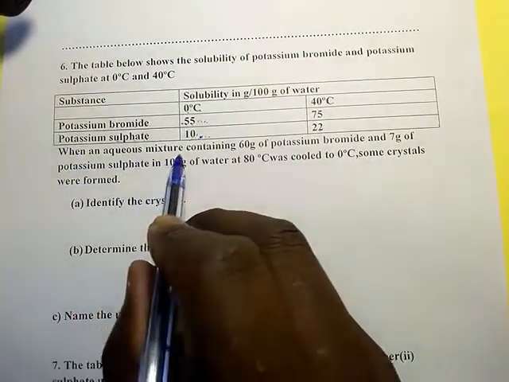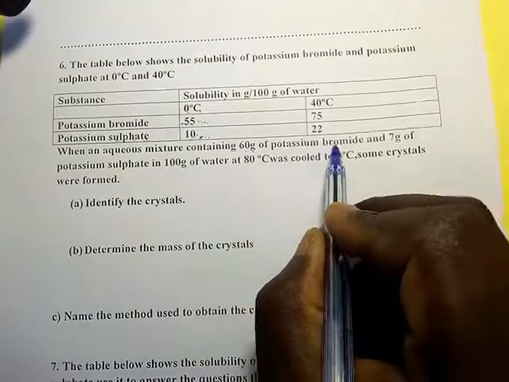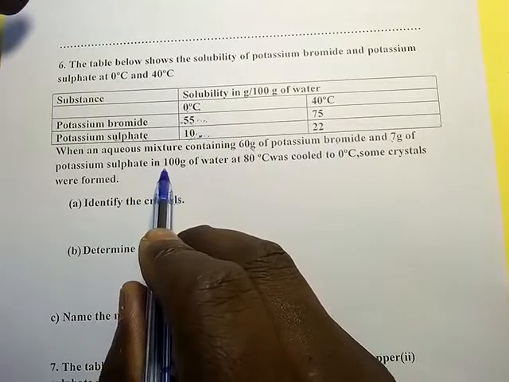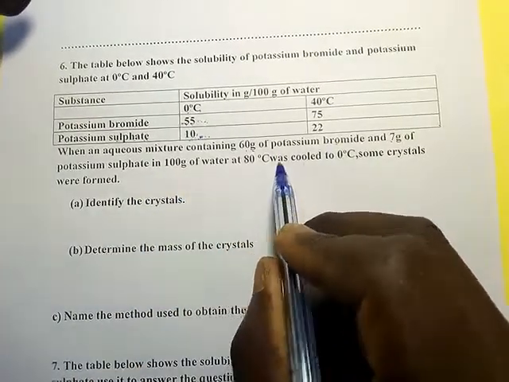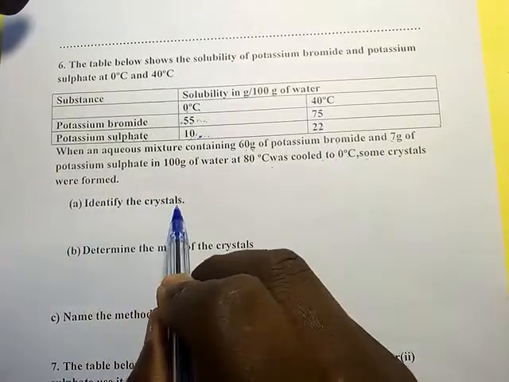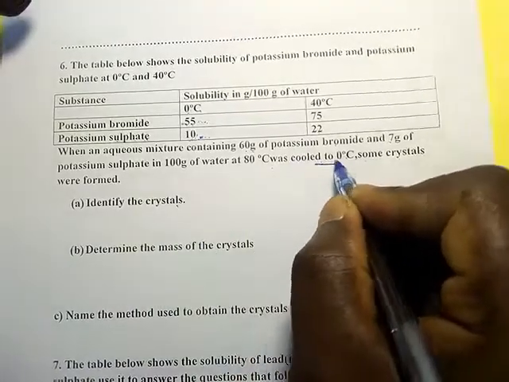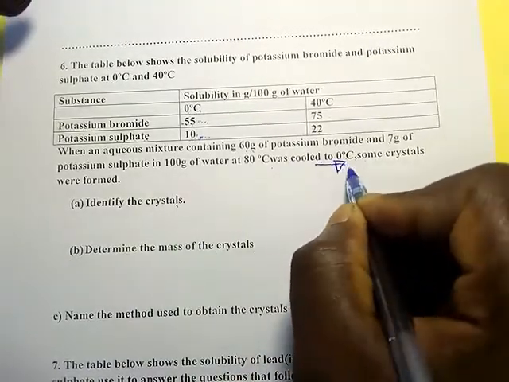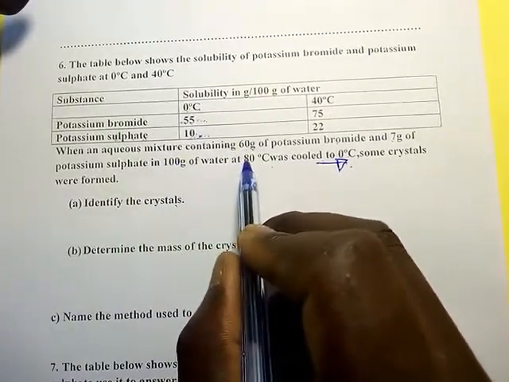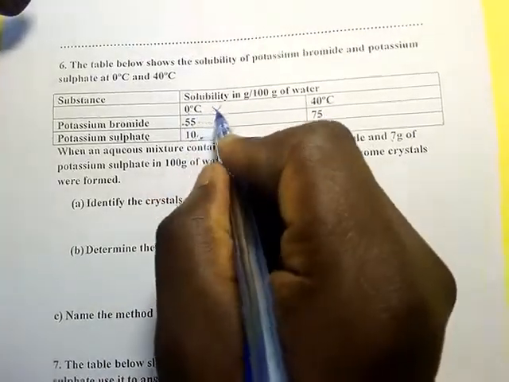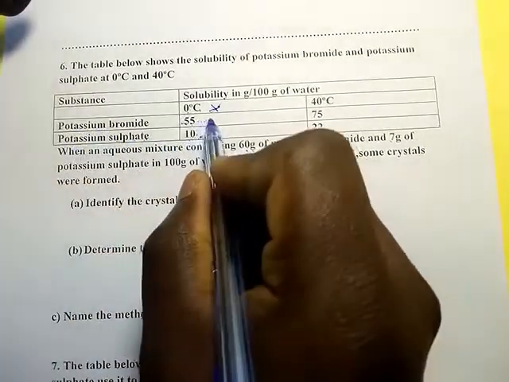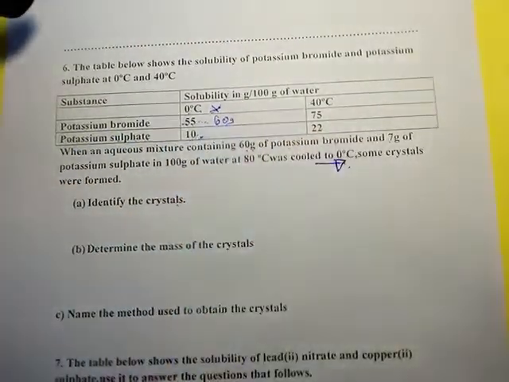An aqueous mixture containing 60 grams of potassium bromide and 7 grams of potassium sulfate in 100 grams of water was cooled to 0 degrees, and some crystals were formed. Identify the crystals. The most important is the final temperature. We consider the final temperature. Now, these two salts are being cooled from 80 to 0. So now we go to 0. This one was 60 grams potassium bromide. So they put 60 grams.